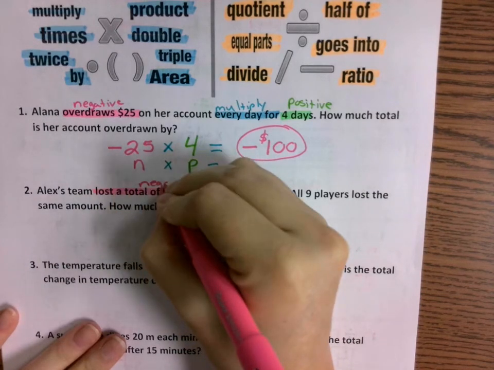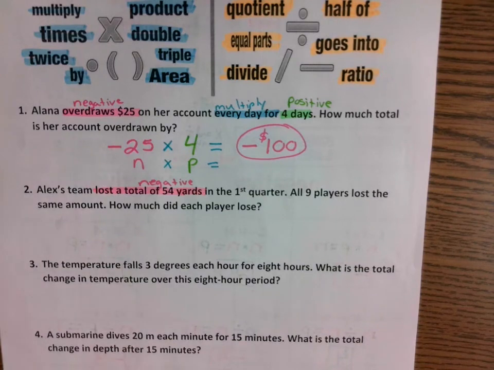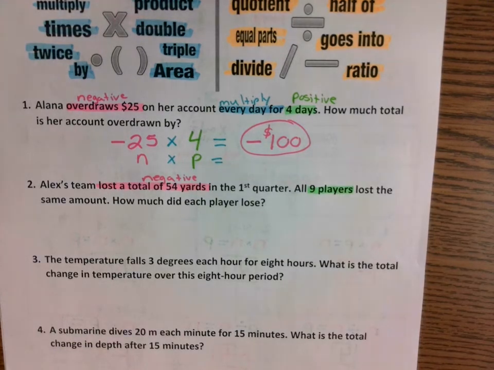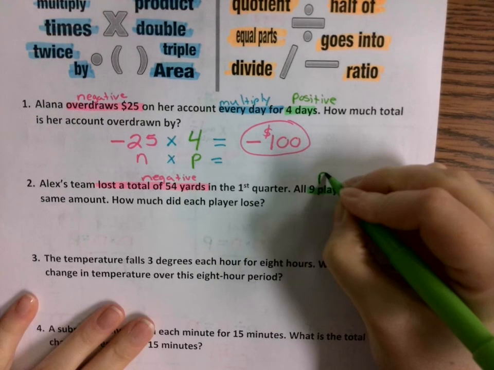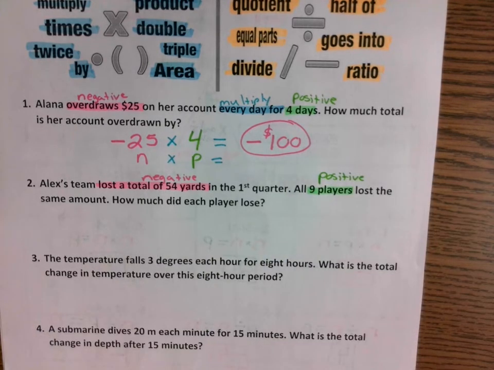All nine players. So 9 players. Can we have negative people? No. 9 players. Because we're talking about people, that's going to be a positive value. Now, all 9 of them lost the same amount.